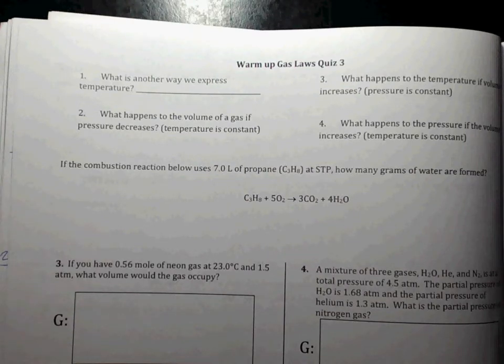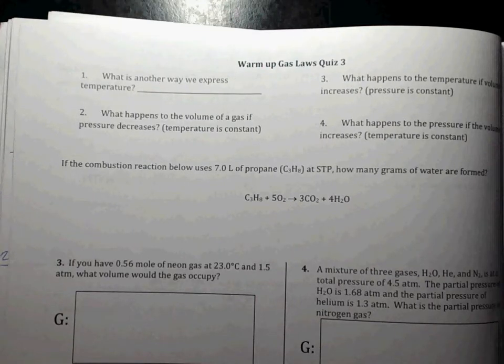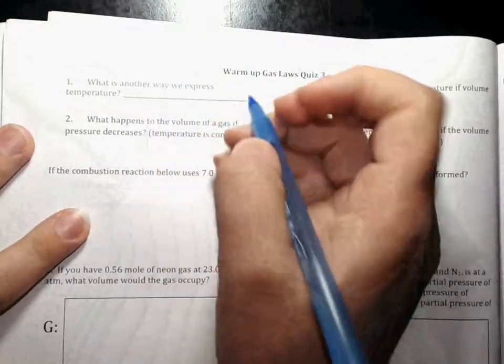Alright, we're looking at page 65, which is the warm-up for the quiz you're going to take today. Let's go ahead and jump right in. Number 1 asks, what's another way we express temperature?